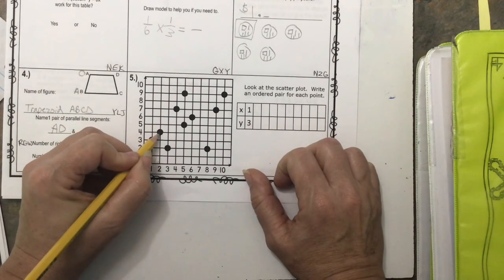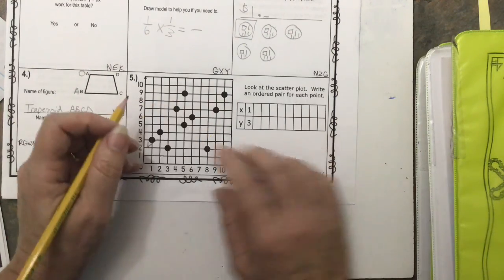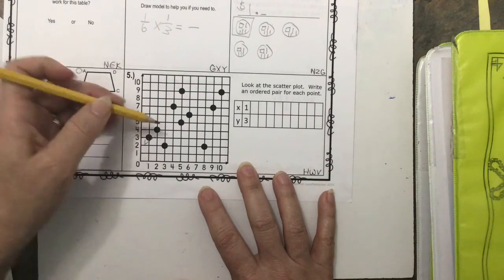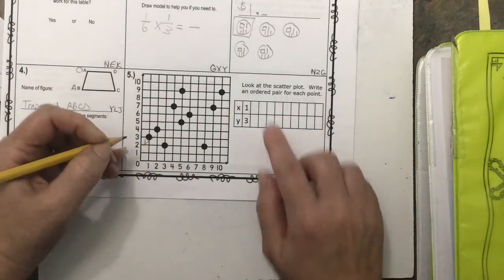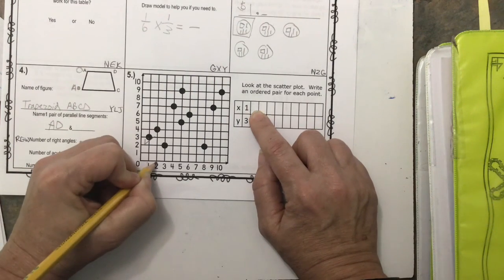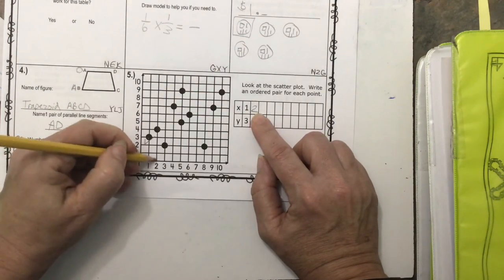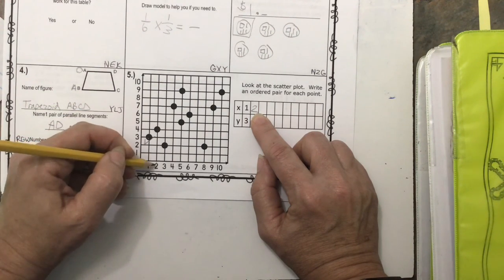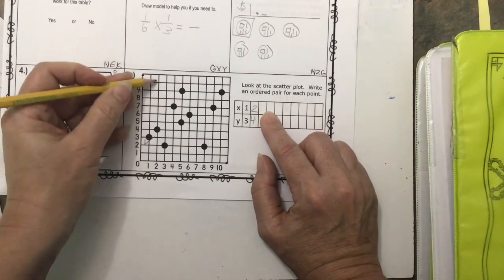You need to go on and put the coordinates in the table for each one of these points and fill in the rest of your table. So it would be easiest if you just moved your way down the X. So you're going to go on to the X of 2, okay? And you're going to label all of the points on the X coordinate of 2. So this would be 2, 4. The Y is 4.